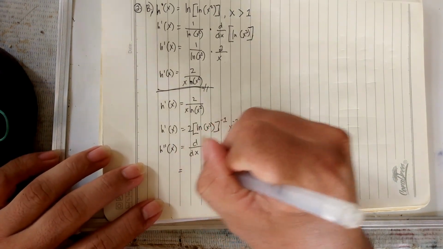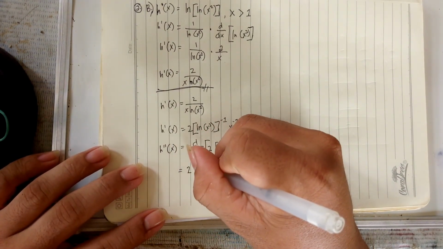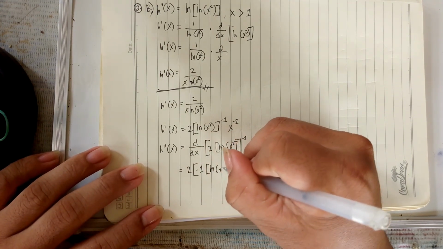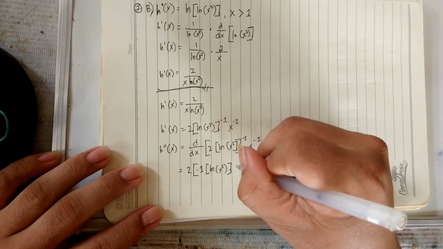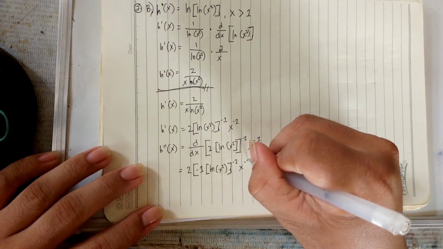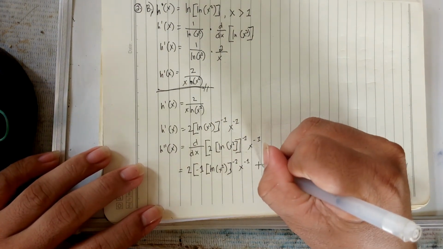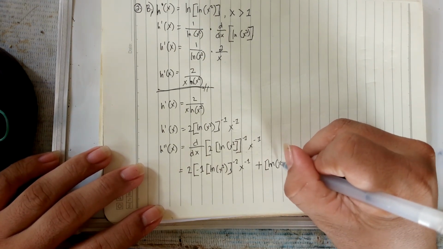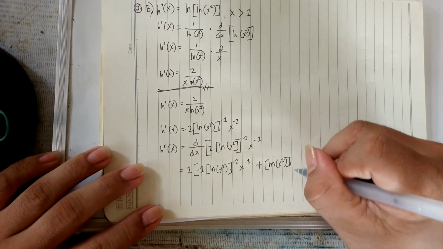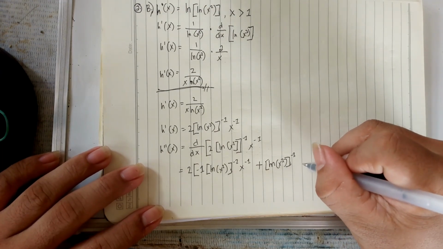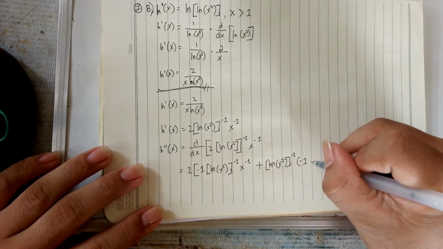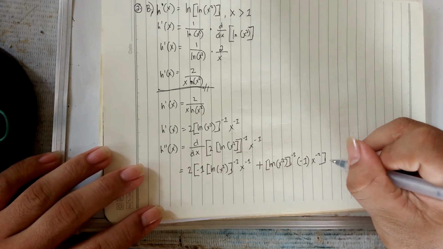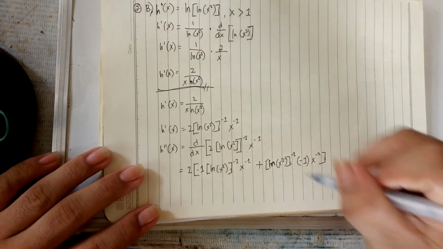So we have 2 times negative 1 ln x squared to the power of negative 2 times x to the power of negative 1 plus ln x squared to the power of negative 1 multiplied by negative 1 x to the power of negative 2. So we used the product rule.